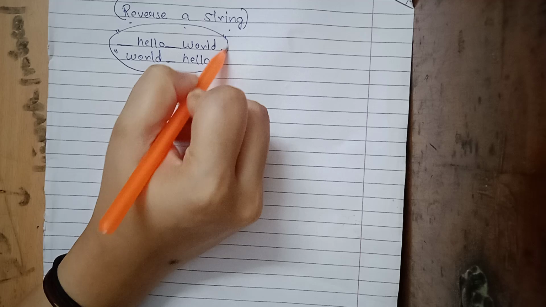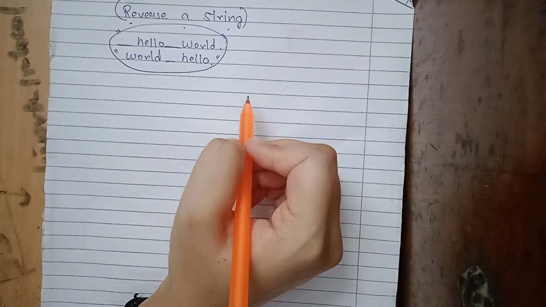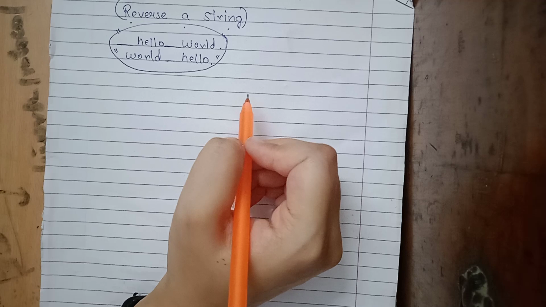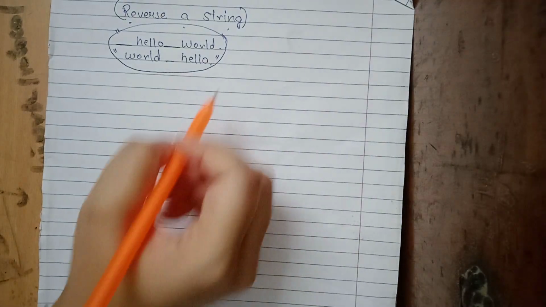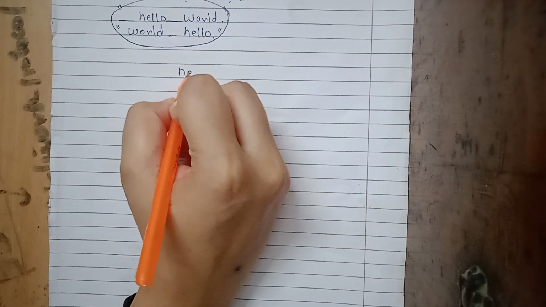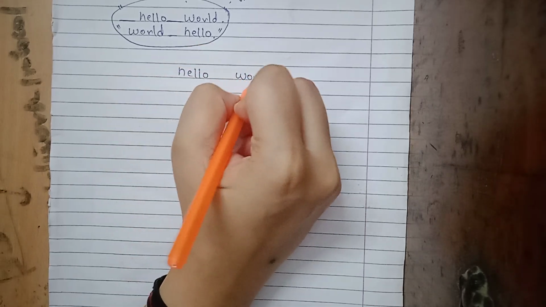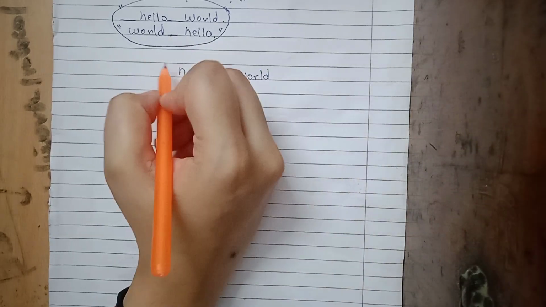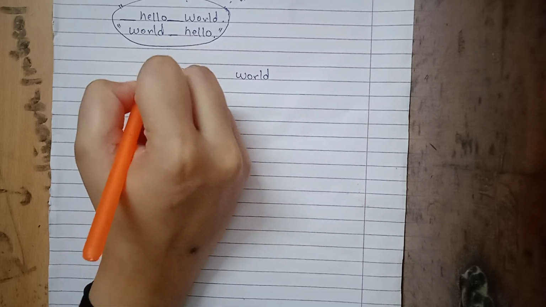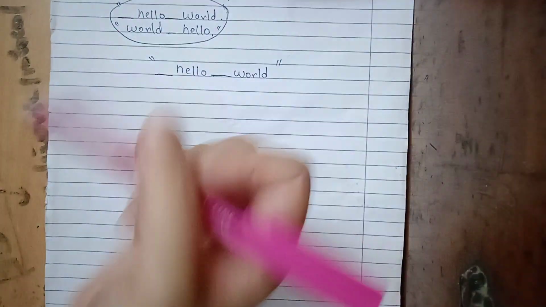So what are the steps which we must follow while solving these types of questions? I'll explain you, then we will move towards the computer screen and solve the question completely. If I tell you the simplest approach, like how we can solve this question, so if I have hello and world, here I have spaces and here I have spaces. So what can I do?